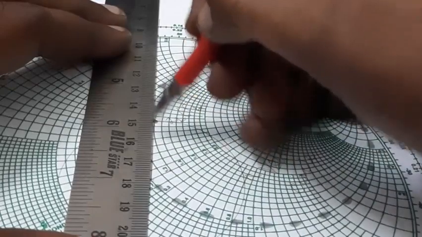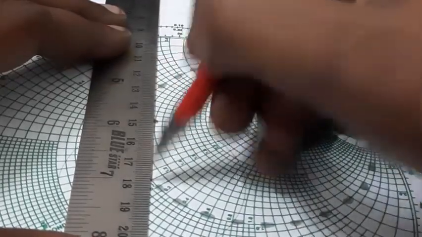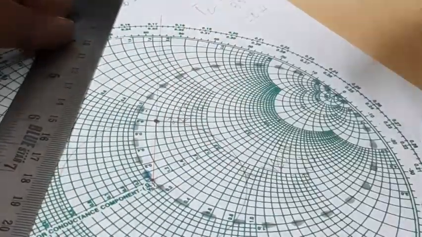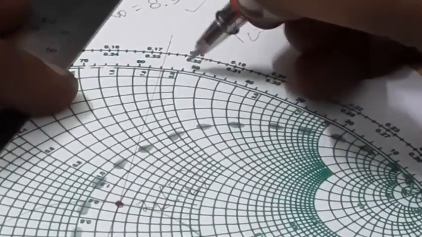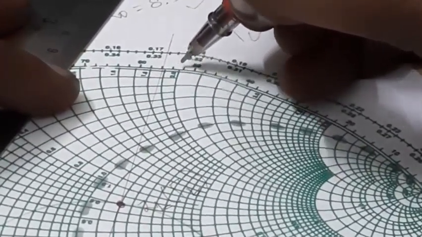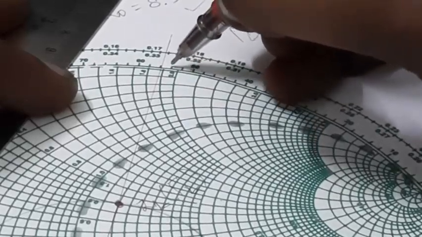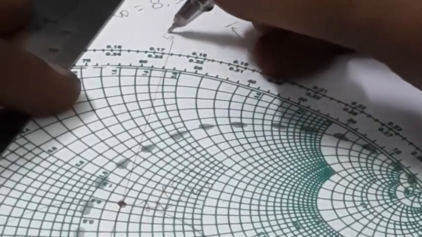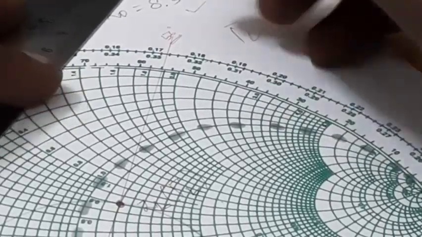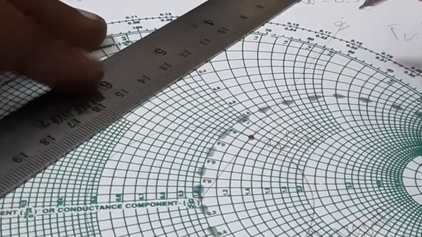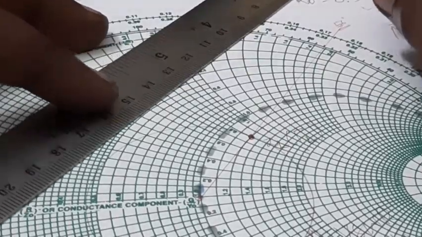Always go up to the end, outside the Smith chart. So now we are going to see this value. This is 50, 52, 54, 56. So this is actually 56 degree. You can always note down here, nothing wrong in it. Now we have to add 120. So when you add 120, it will become 176.